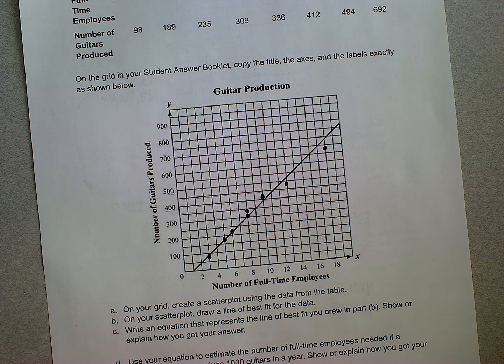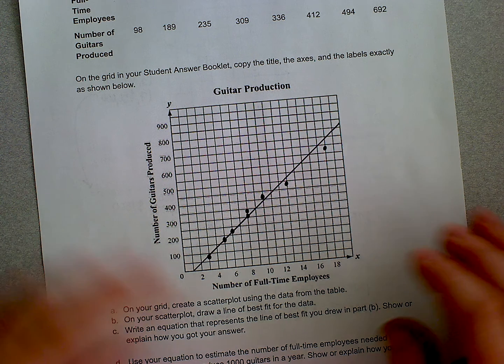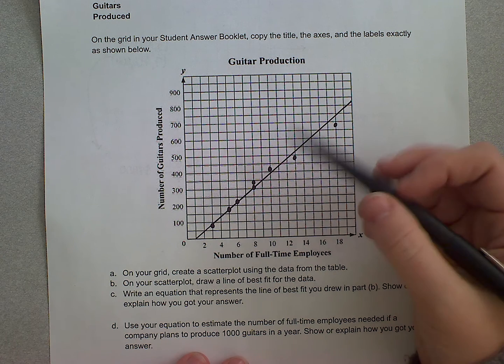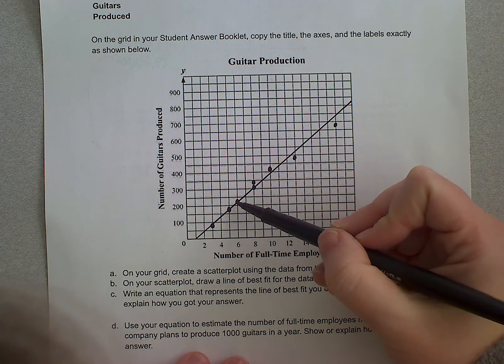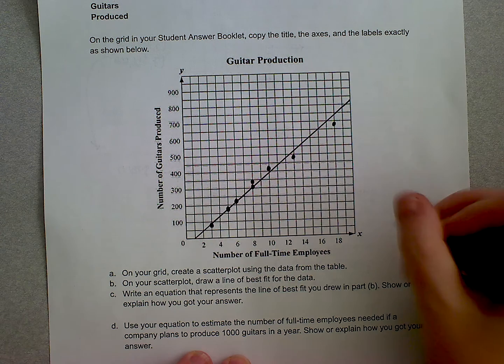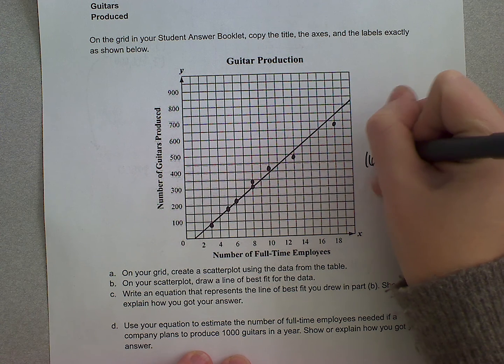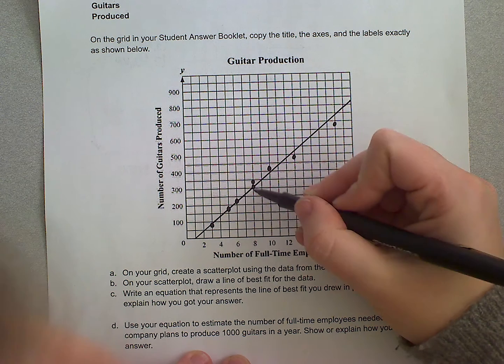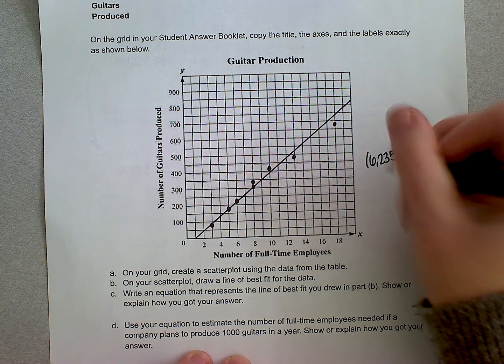I'll do it on the board in a second because I know these are terrible conditions right now, but we'll go with it. The main thing is I wanted to go through 2 points. The 2 points I picked were (6, 235) and (8, 309).